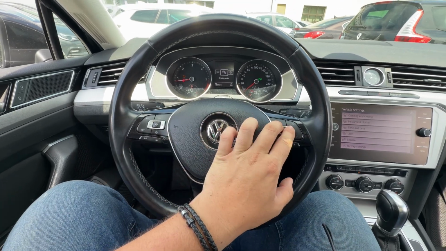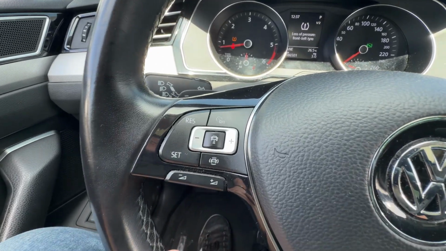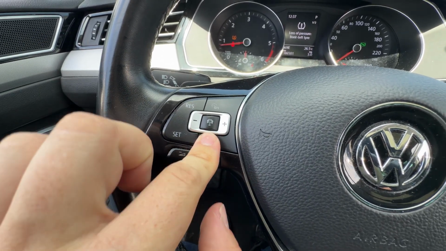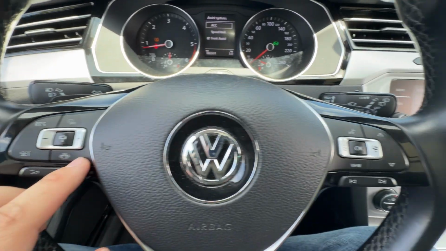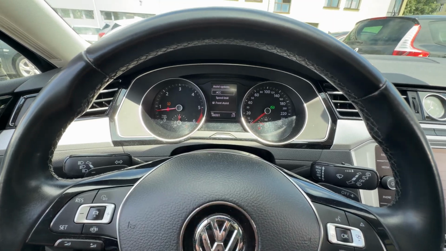In the beginning, take a look at the left side of the steering wheel. Right here we've got this panel. Firstly, press this button on the bottom of this panel, and now select ACC via this button and OK button.